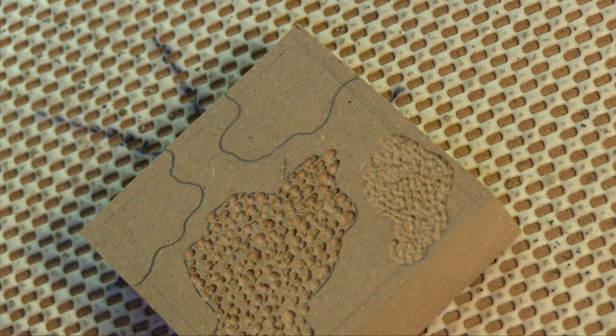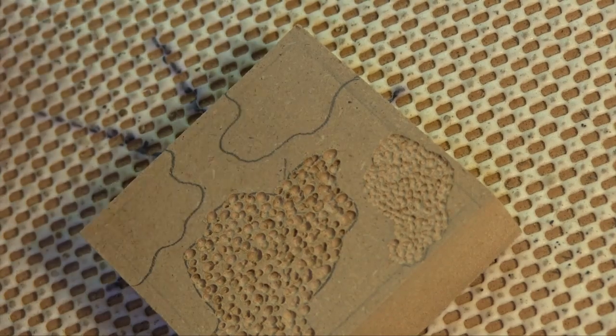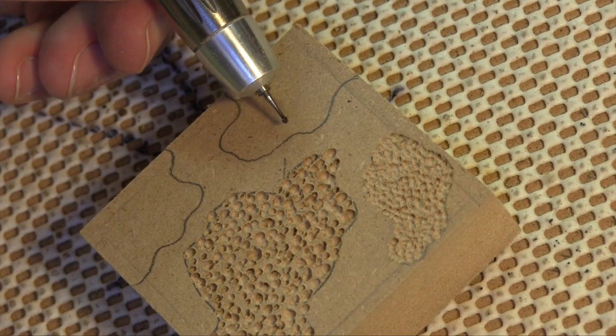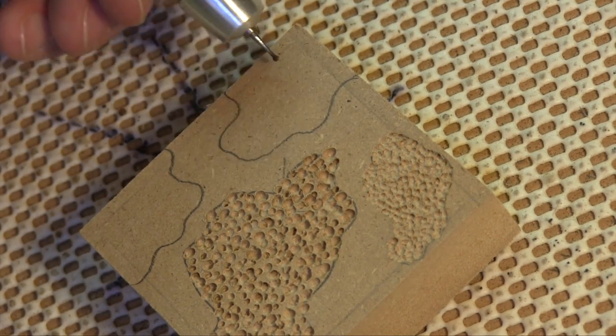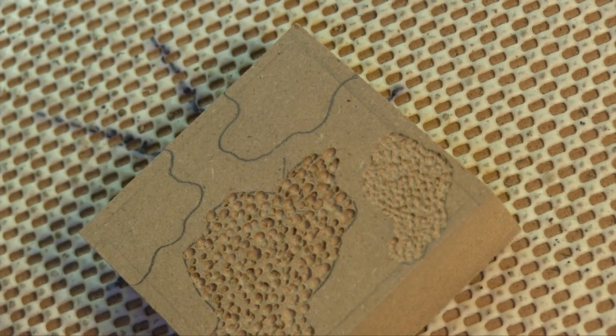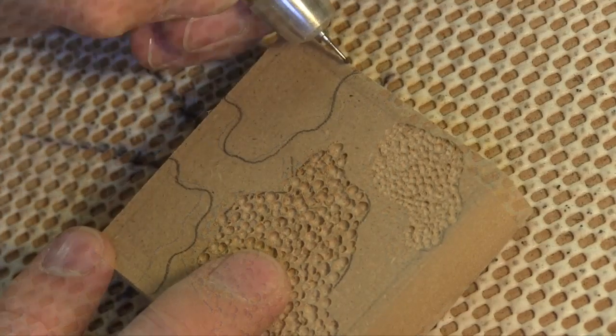All right, so I'm going to go ahead and use the small carbide round, the number 9, and I'm going to go for it with this and see what we get.